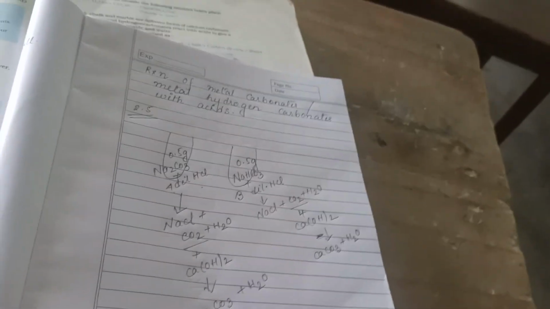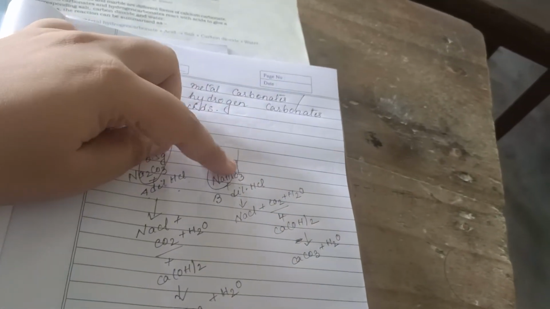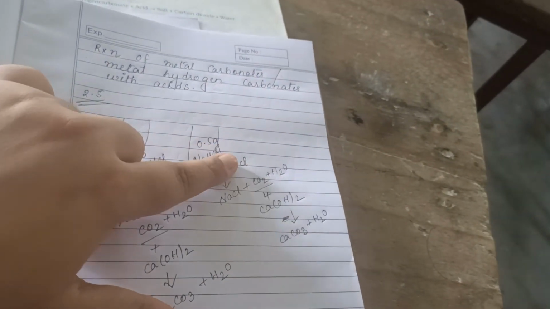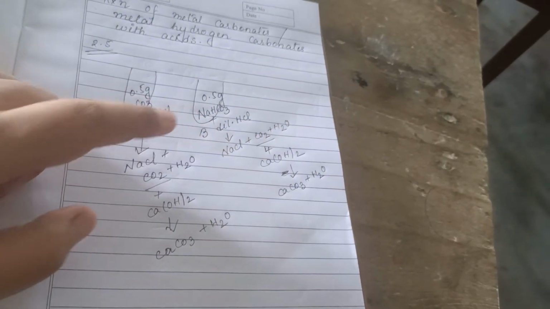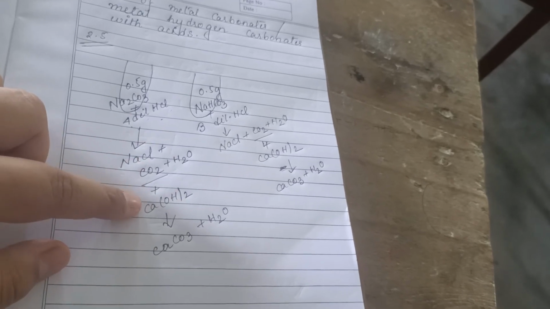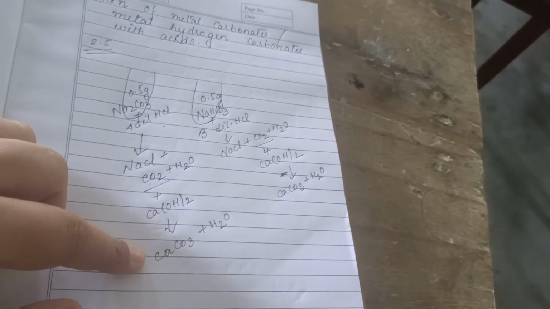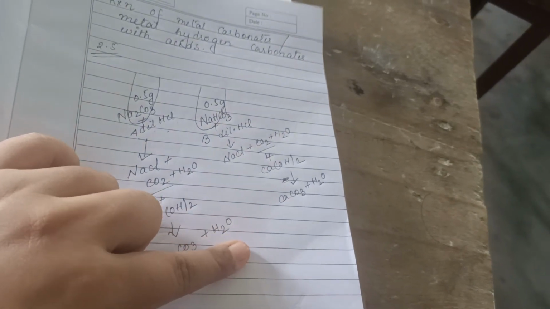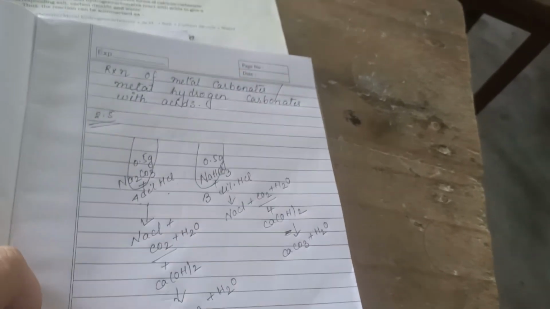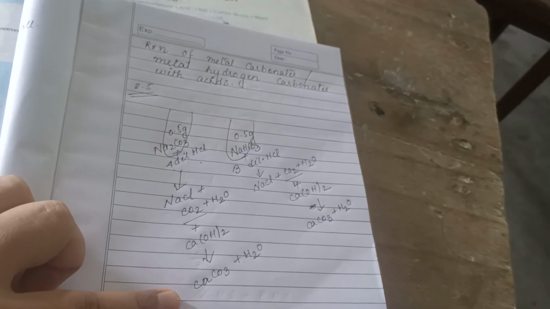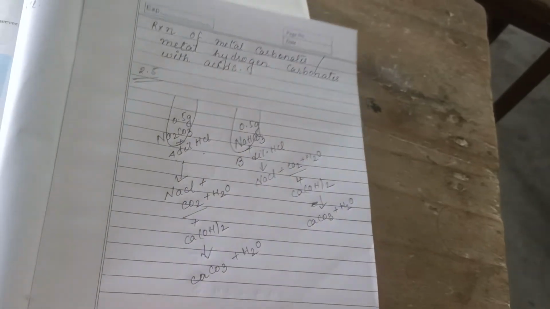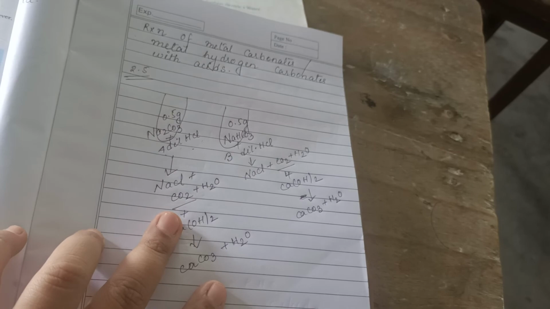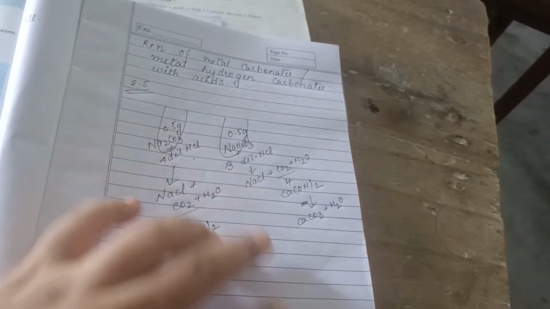So students, in general what we have learned is that whenever a metal carbonate or metal hydrogen carbonate reacts with an acid, it will form its corresponding metal salt along with the release of carbon dioxide and water. This carbon dioxide gas, when it is allowed to pass through lime water, forms a white precipitate of calcium carbonate and water. So this formation of calcium carbonate, a white precipitate, will give you proof that there is a presence of carbon dioxide gas in this reaction.